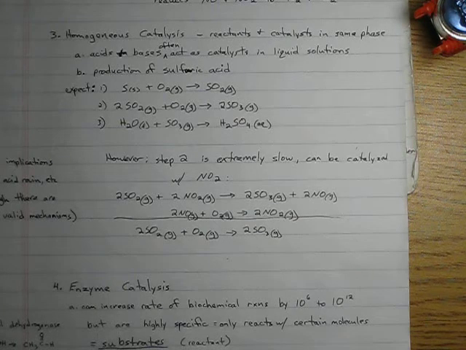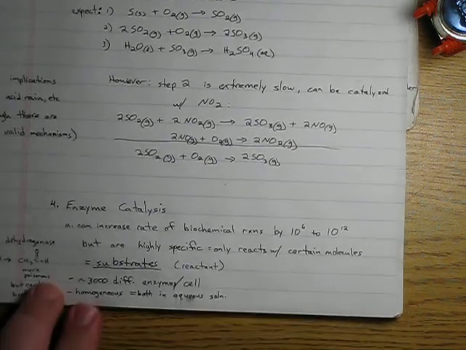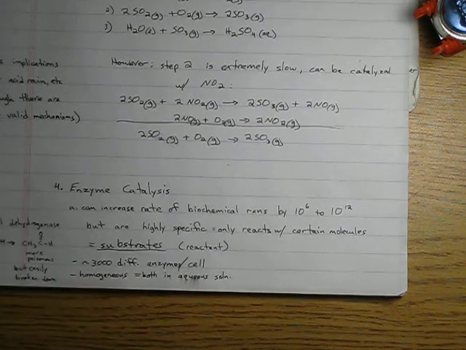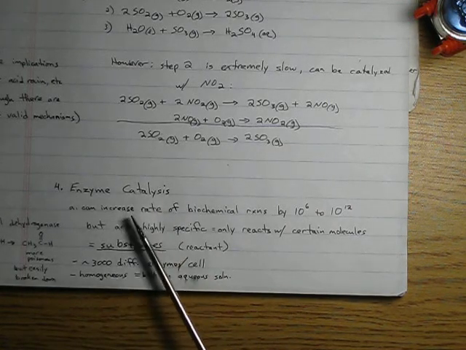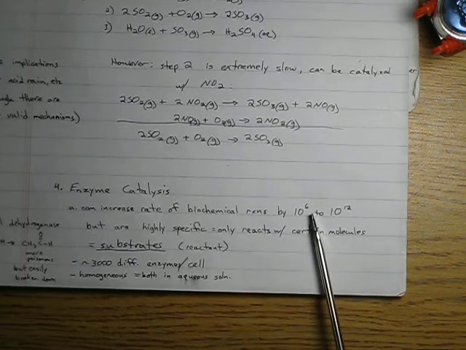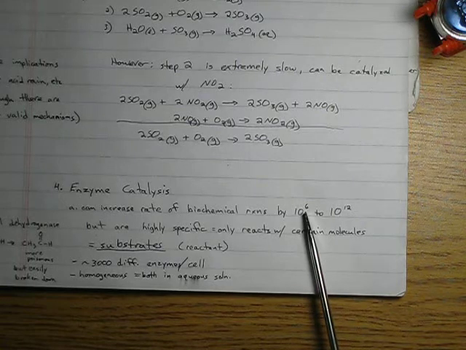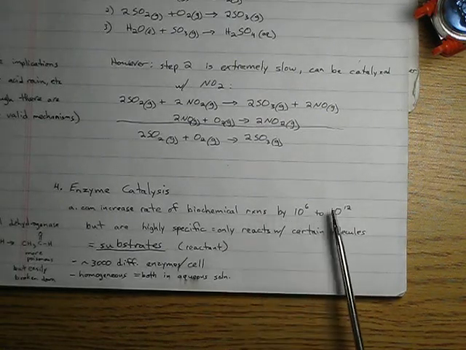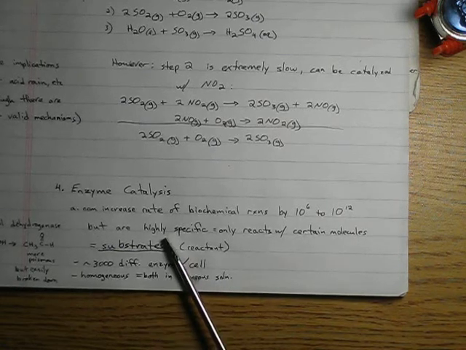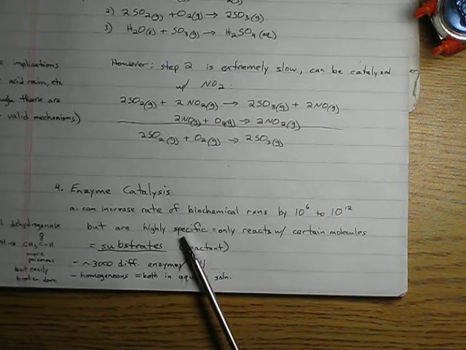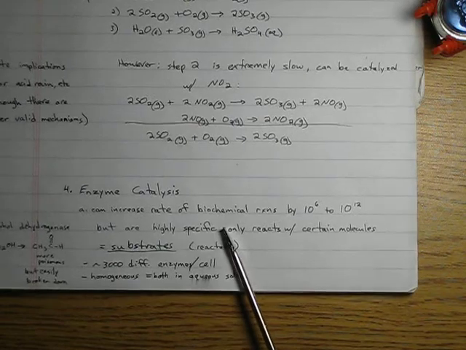And another type of catalyst that you deal with all the time in your body is enzyme catalysis. Enzymes are proteins in your bodies that catalyze reactions, to make reactions go the way they want them to in your body. These catalysts can increase the rate of a biochemical reaction by 1 million to, oh my goodness, I don't even know what 10 to the 12th is. 10 to the 6 is 1 million, 10 to the 9 is a billion, 10 to the 12th is a trillion times faster due to these catalysts. The interesting thing about these catalysts is they're very highly specific. They are only going to react with certain molecules.